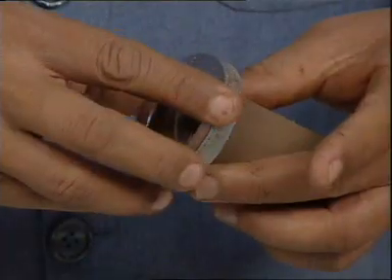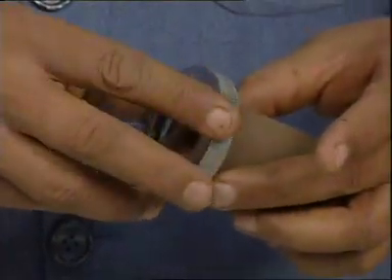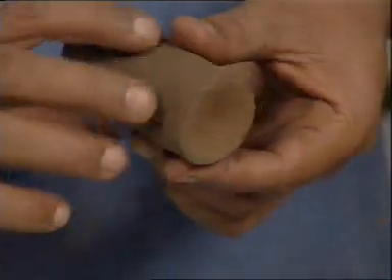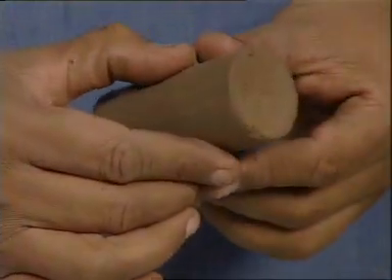Make the grooves on the top and bottom of the specimen using a cutter. Now we shall perform the unconfined compression test.